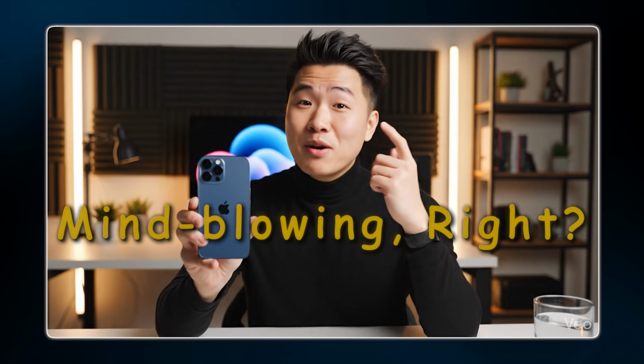They've completely redesigned the camera module this year. The low-light performance on the new iPhone is simply unmatched in the industry right now. Yeah, that's AI generated. Mind-blowing, right?